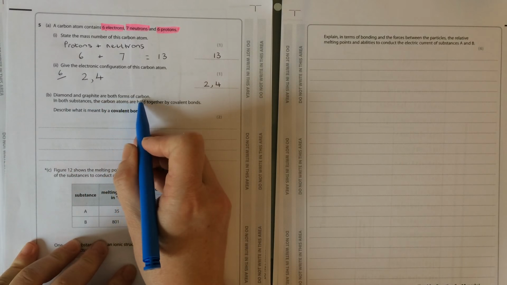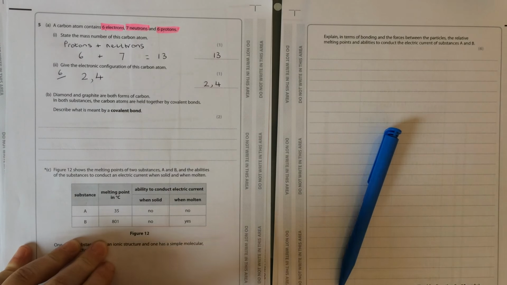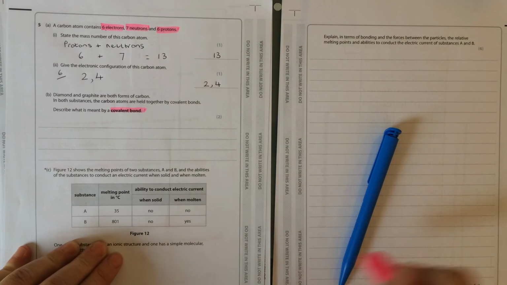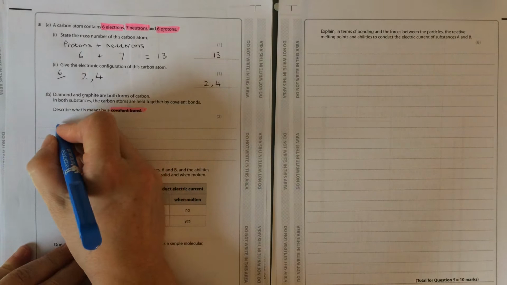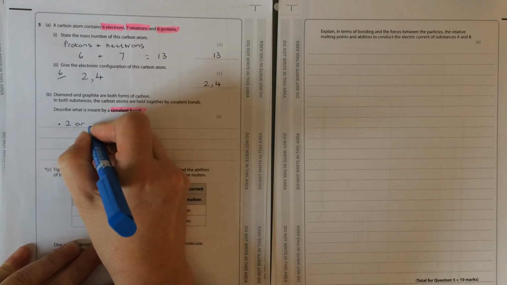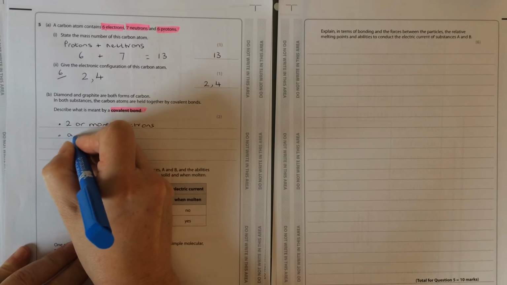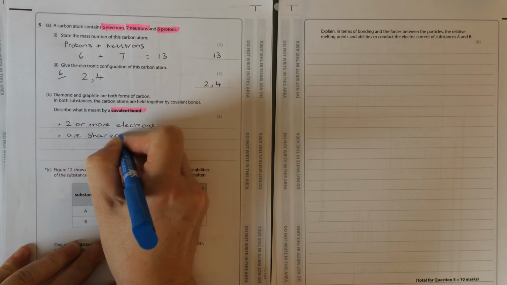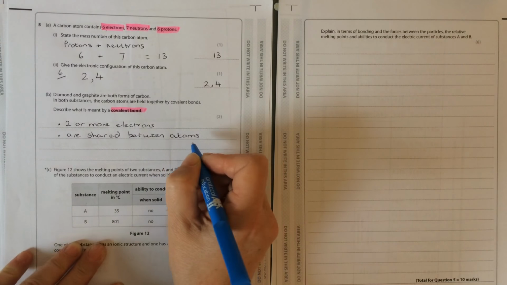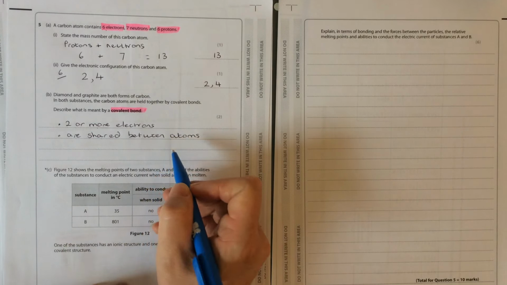Diamond and graphite are both forms of carbon. In both substances, the carbon atoms are held together by covalent bonds. Describe what is meant by a covalent bond. So I know that covalent bonds mean that I have 2 or more electrons shared between atoms. So that is a definition you just need to remember. It's where we have 2 or more electrons shared between atoms.